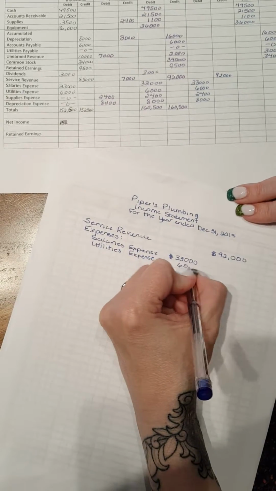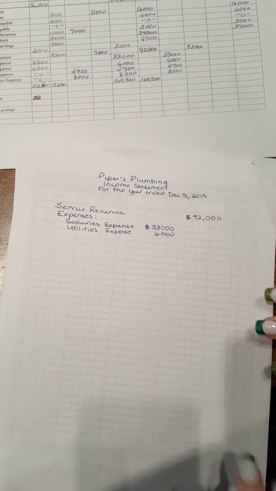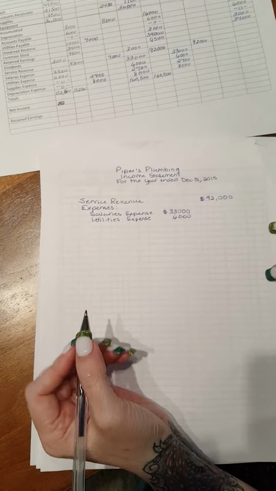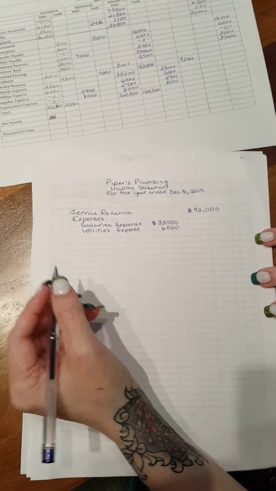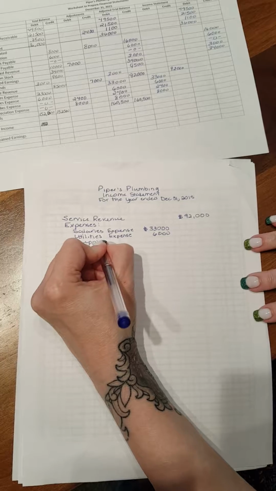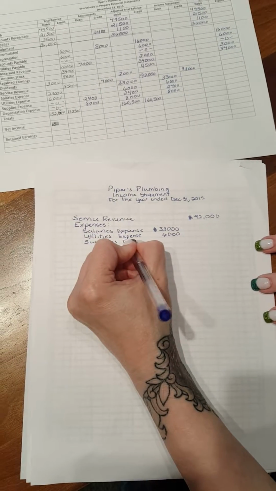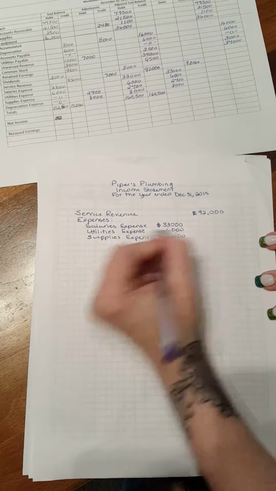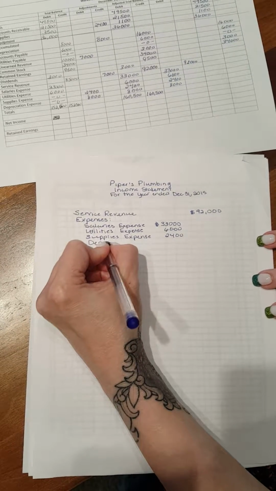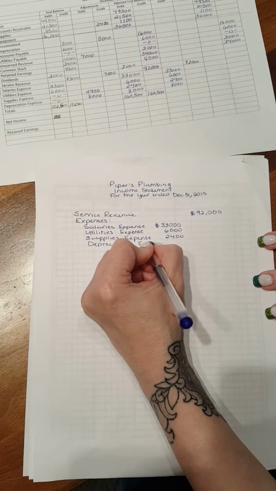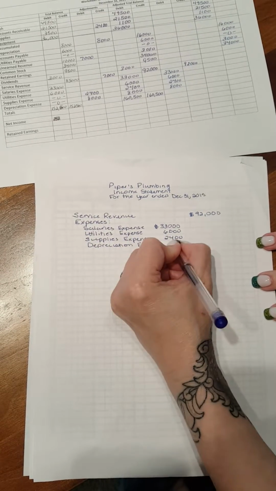That's $6,000. I'm getting a little bit of a shadow on here, so I'm trying to move back a little bit so that there's not as much shadow on your paper. So we've got utilities expense. Now we've got supplies expense of $2,400. And then depreciation expense of $8,000.